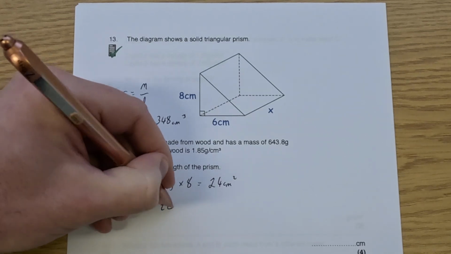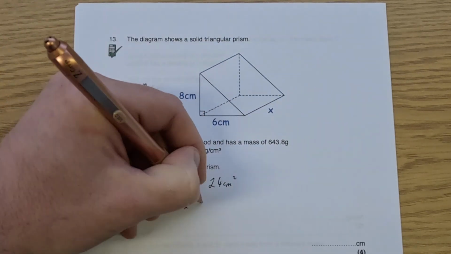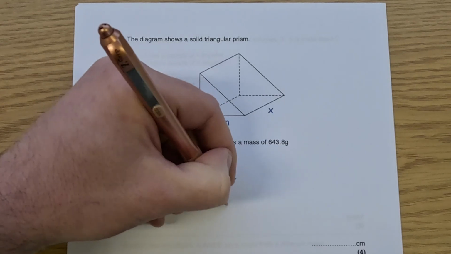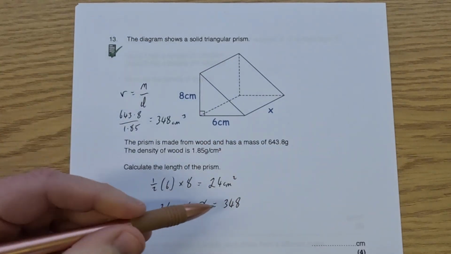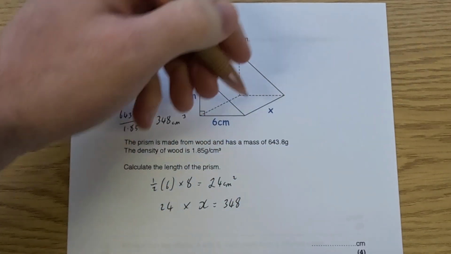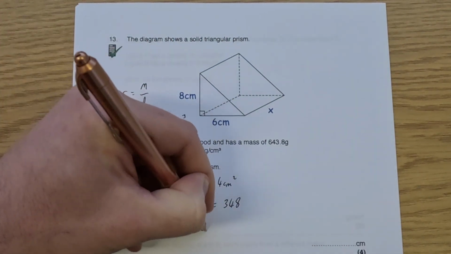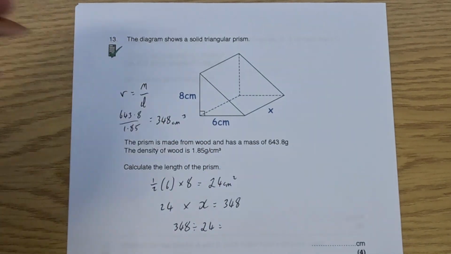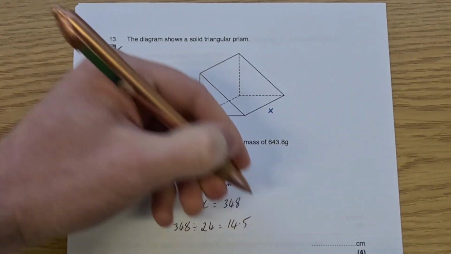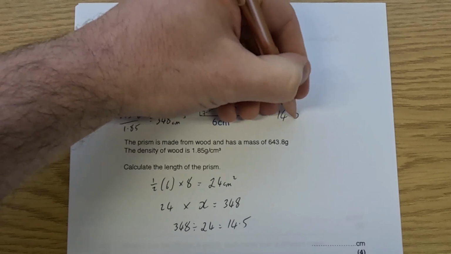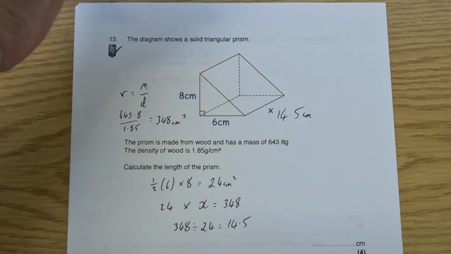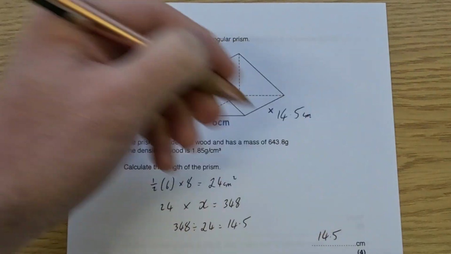So 24 multiplied by the length, which is x, would be equal to 348. If we divide 348 by 24, we'll find out what x is. 348 divided by 24 is equal to 14.5. So that means that x is 14.5 centimeters. That's the length of the prism. So 14.5, and that's it.